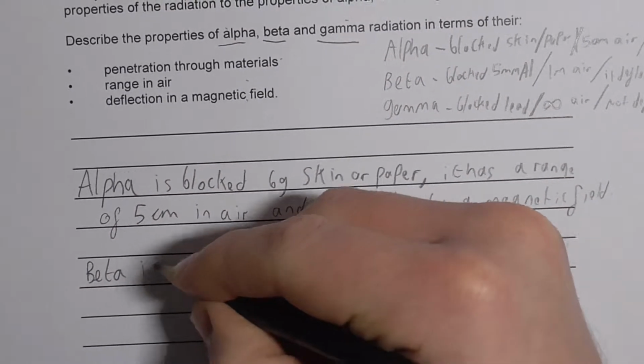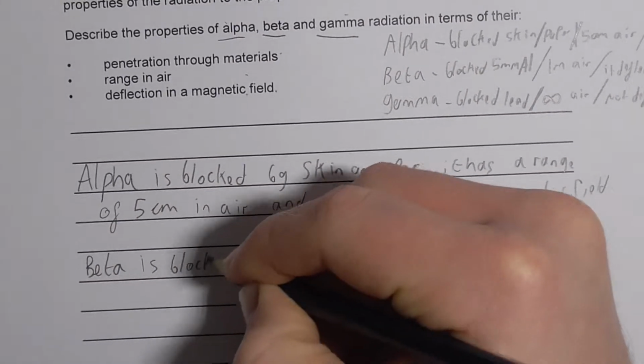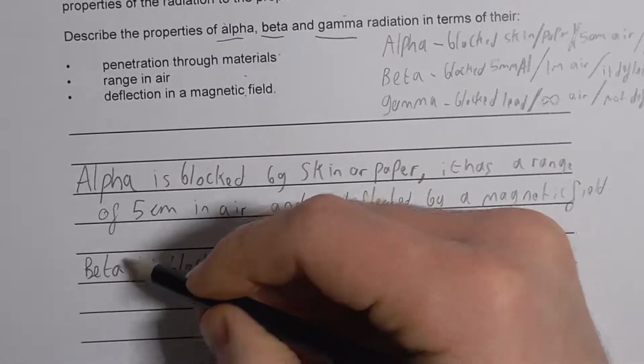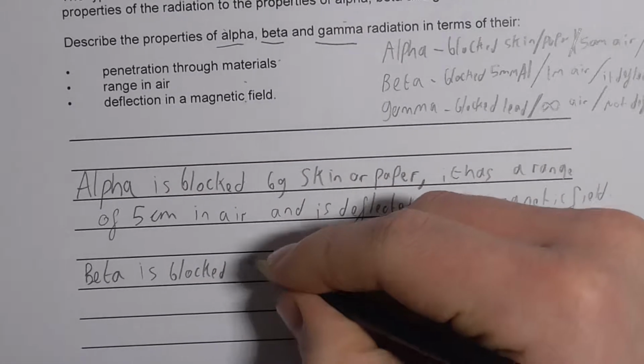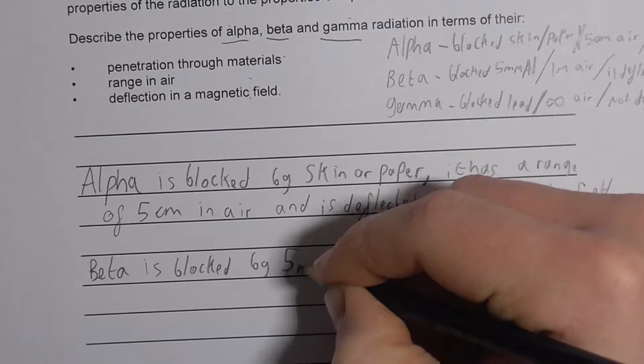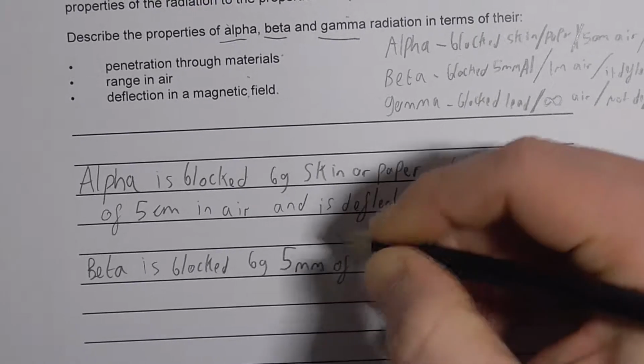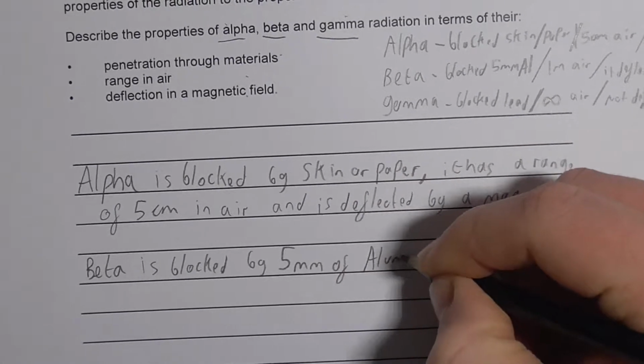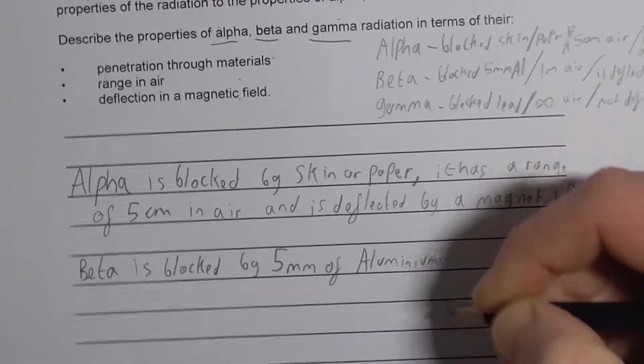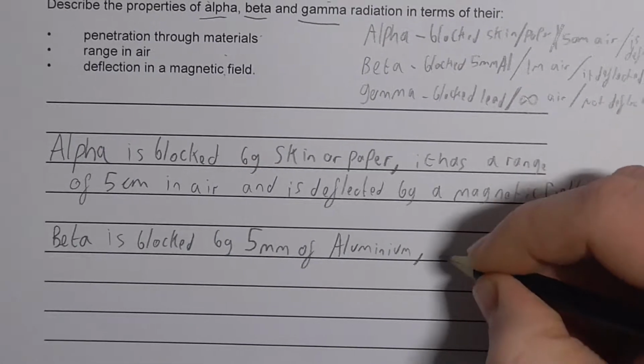So beta is blocked, you could call it alpha radiation and beta radiation if you wanted, by 5 millimeters of aluminium, comma.